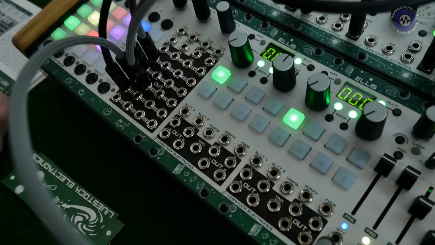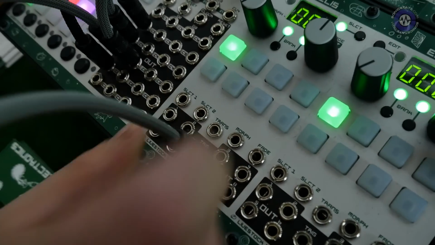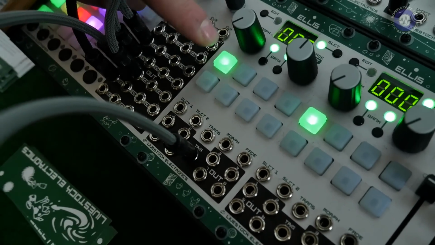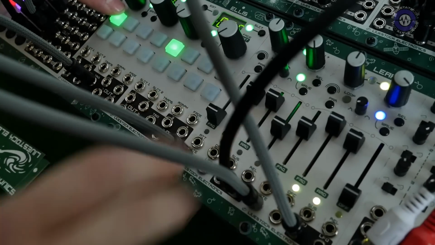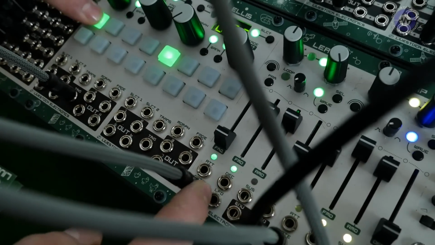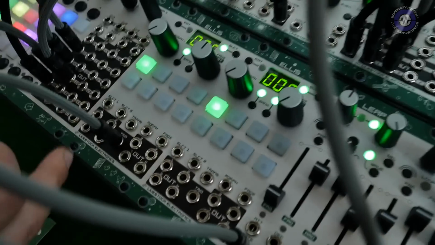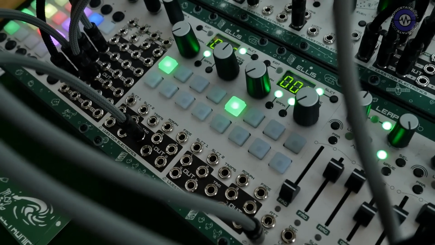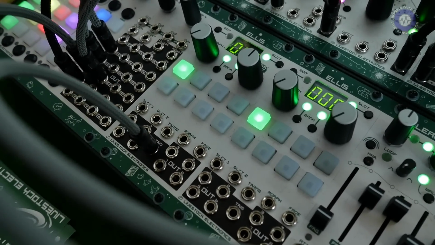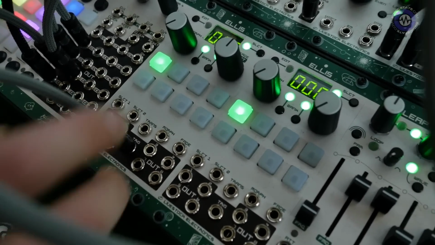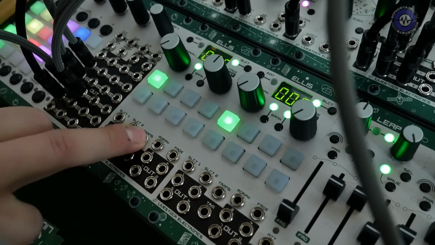And then there's a trigger gate output. So when I press, wait, let me show you here. This is my envelope here. When I press, you see that the envelope is triggered. So then you can use it with the chords together. So basically every time it switches preset, it will send a trigger. Exactly, yeah. Nice.